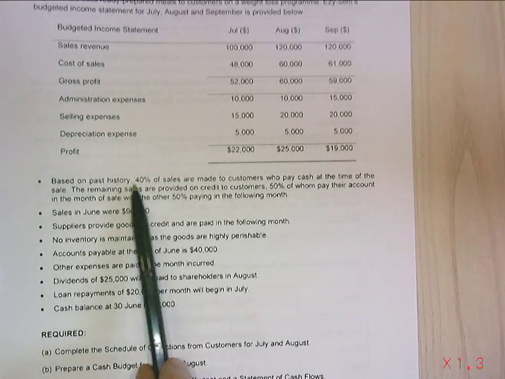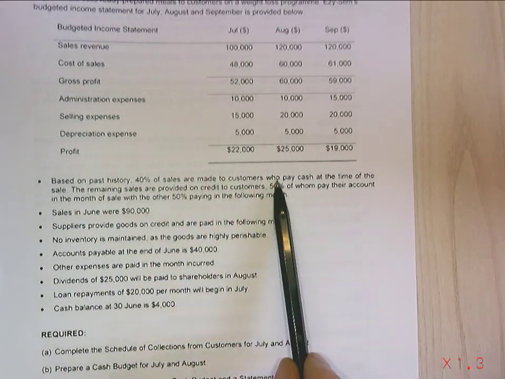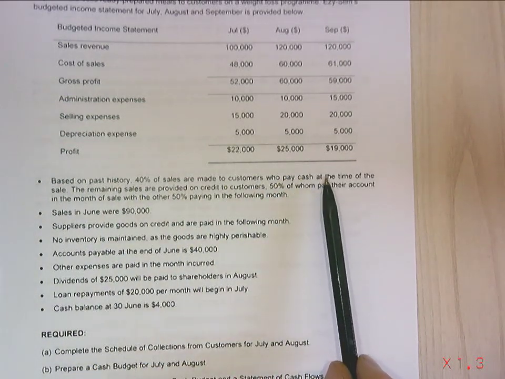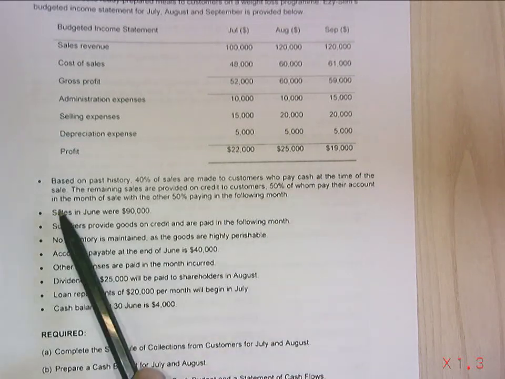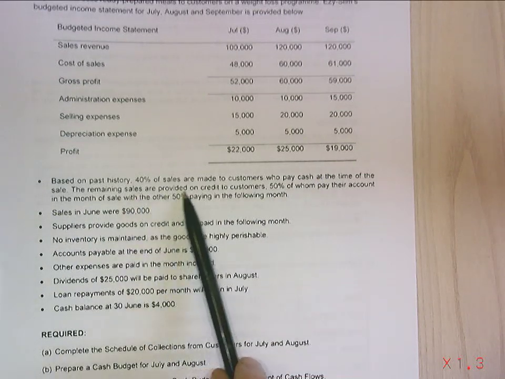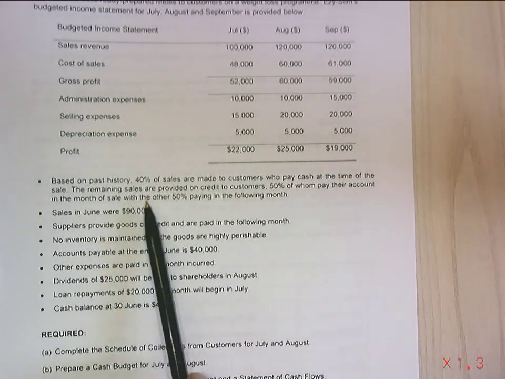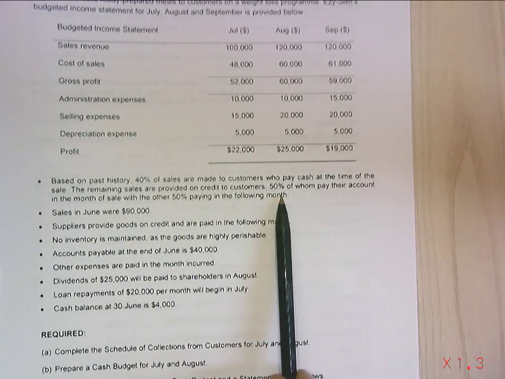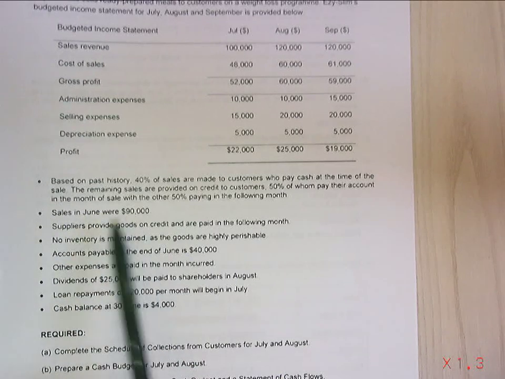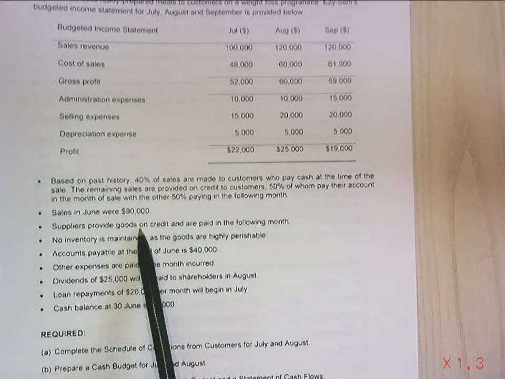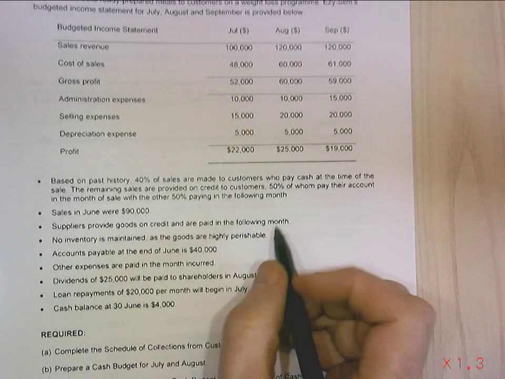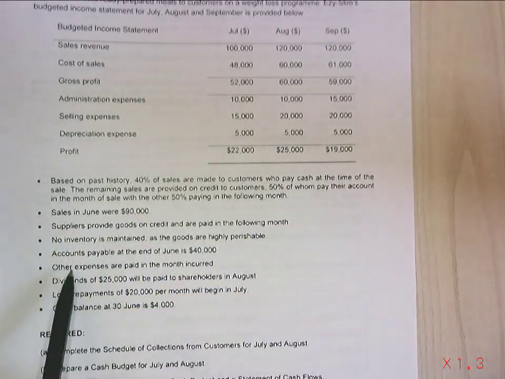It says, based on past history, 40% of the sales are made to customers who pay cash at the time of sale. The remaining sales are provided on credit to customers, 50% who pay in the month of the sale and 50% who pay in the month following. Sales in June were this. Suppliers provide goods on credit and paid in the month following. Okay, so that's important information.